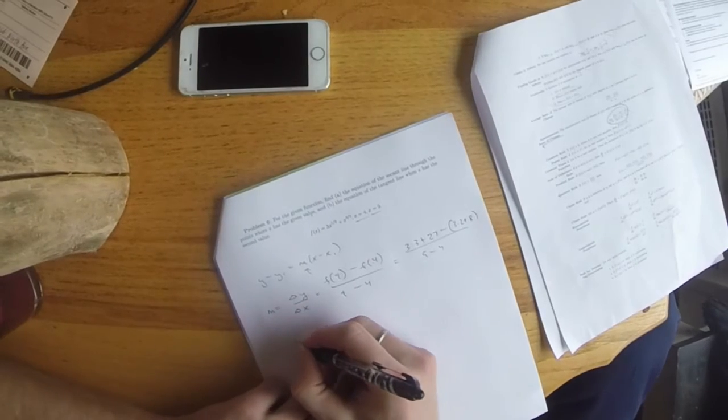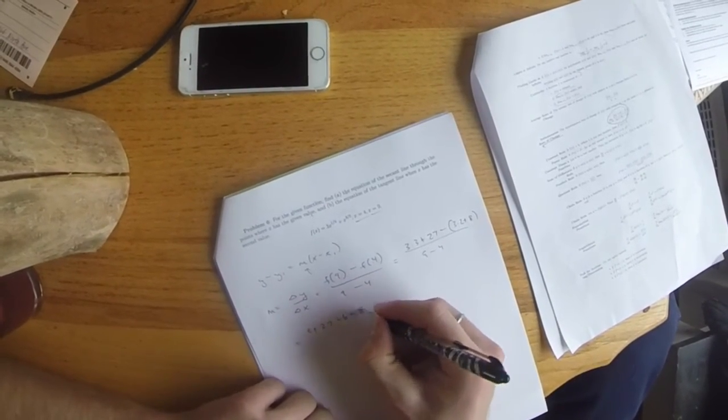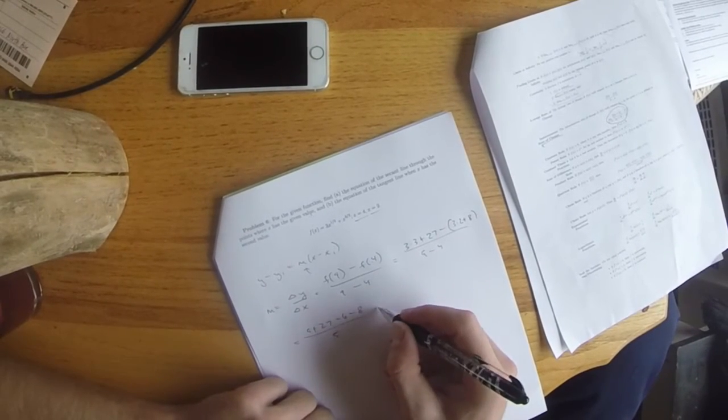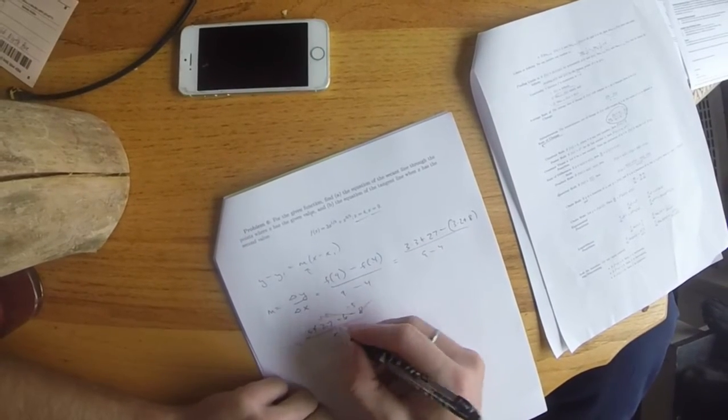So this is equal to 9 plus 27 minus 6 minus 8 over 5. And the slope is, what do we get? That's 22 over 5.